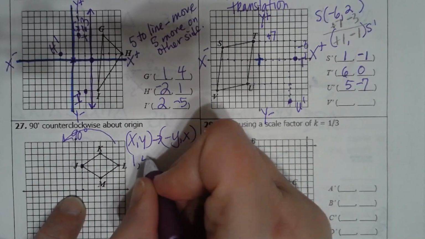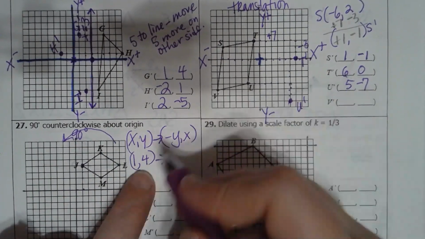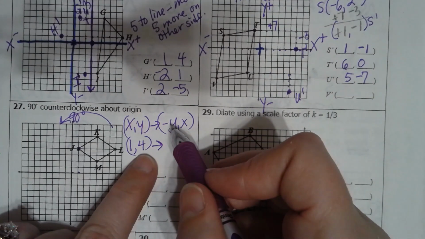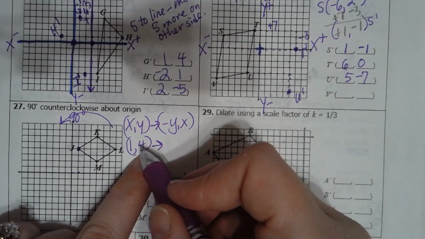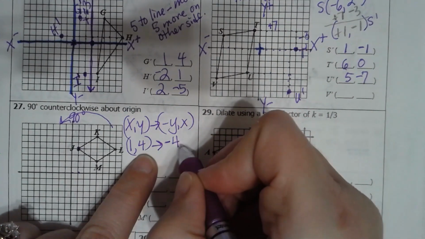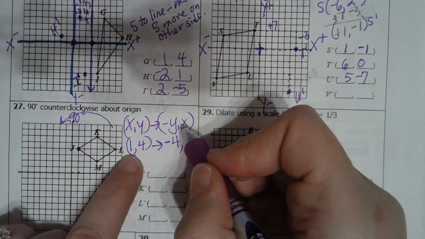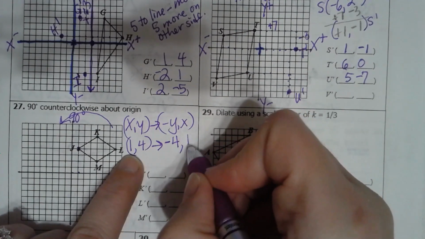Positive 1, 4. So we're going to switch this, and we're going to bring the y up to the front, but we're going to change the sign on it. So if it was a positive 4, we're going to make it a negative 4. The x value goes to the back. Whatever it was, it stays the same.